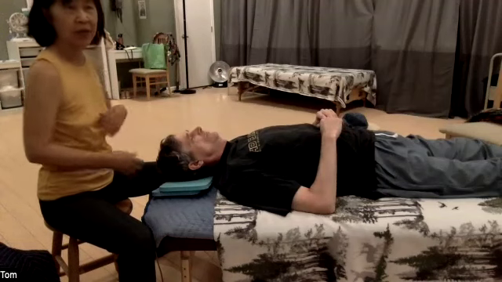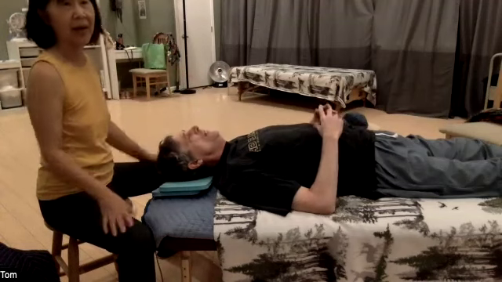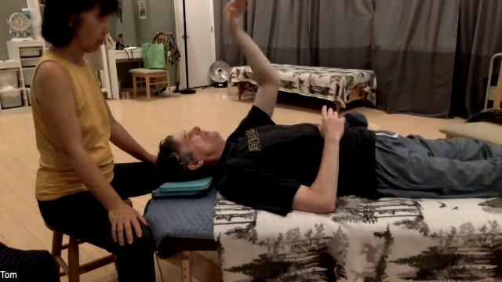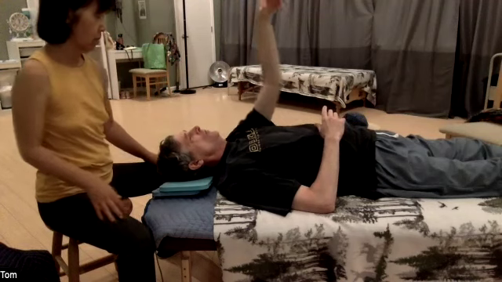Where my torso can twist, and I'm able to try to keep my head centered. Well, keep your head, your torso, your pelvis centered, and just rotate the shoulder blade and the arm around the ribs. So all of you centered and just the shoulder blade and the arm.